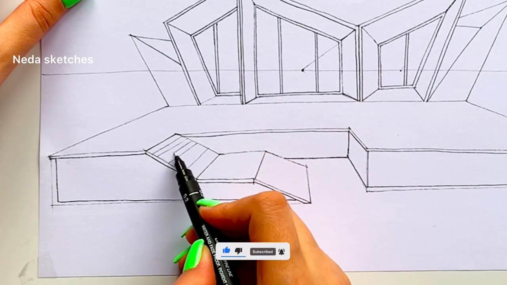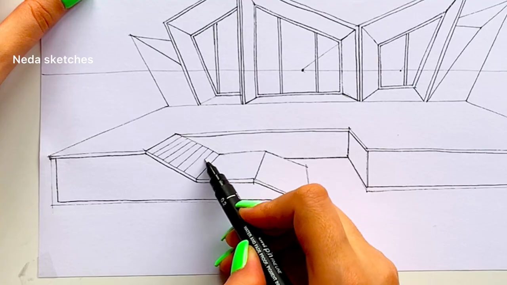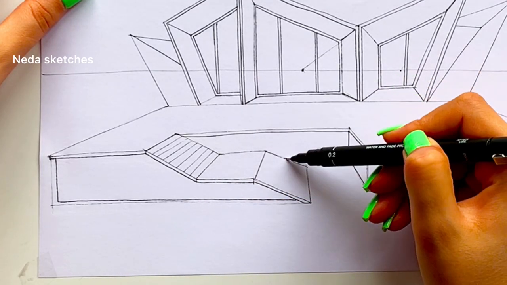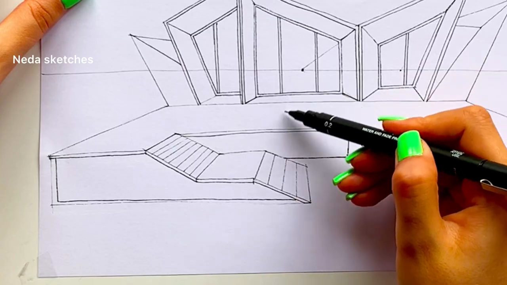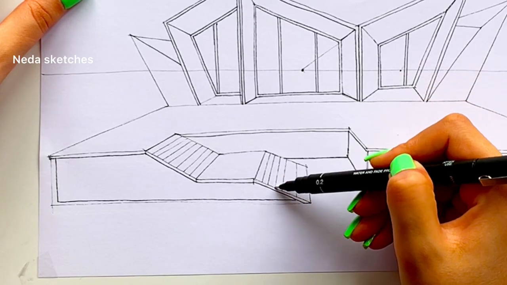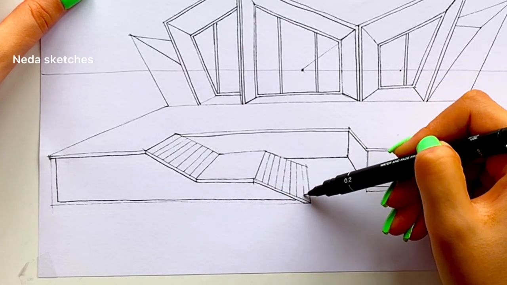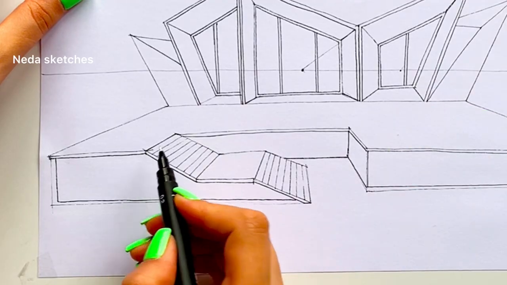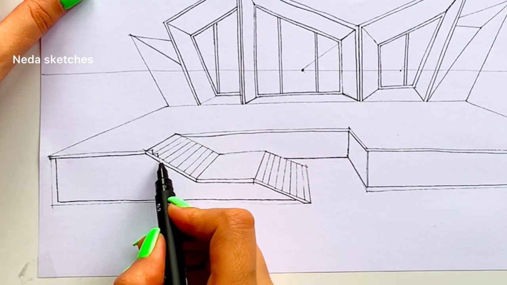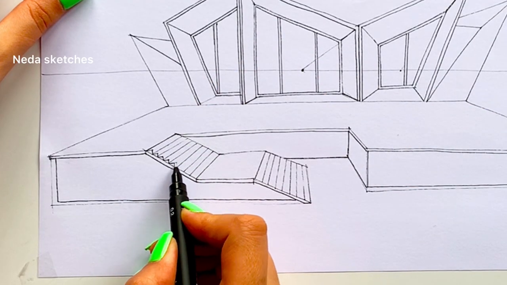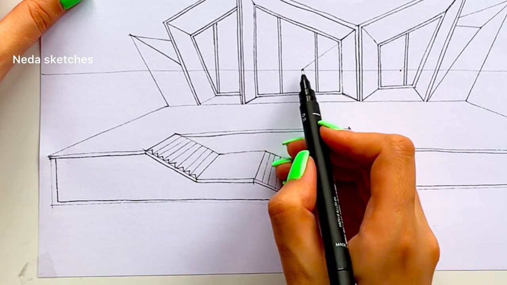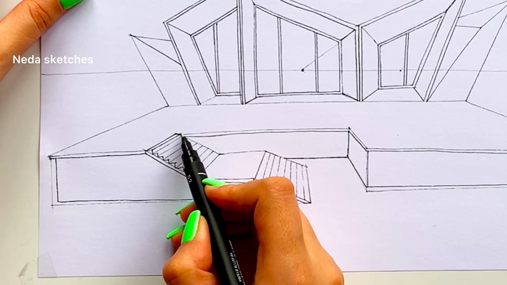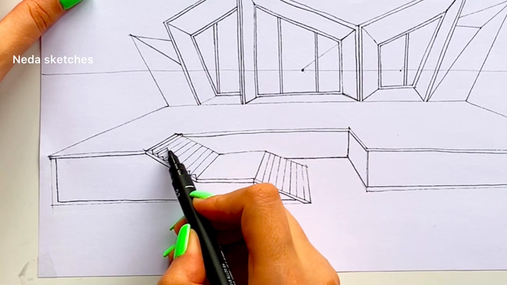Here is the slope of the stairs, and I want to make some divisions on these slopes according to the vanishing point. As you see, I divide each part to 8 equal parts for the stairs. So the width of the stairs should be drawn according to the vanishing point, and here I want to draw all of the stairs one by one.